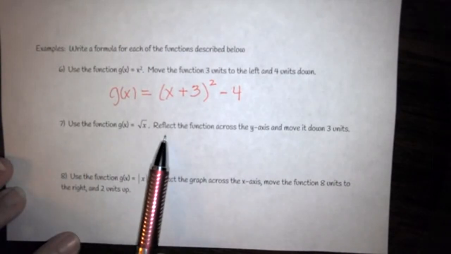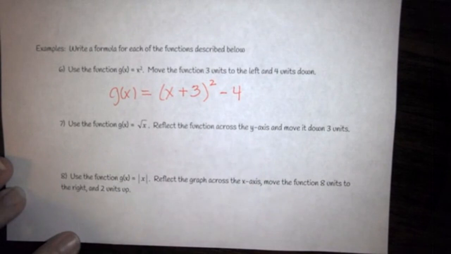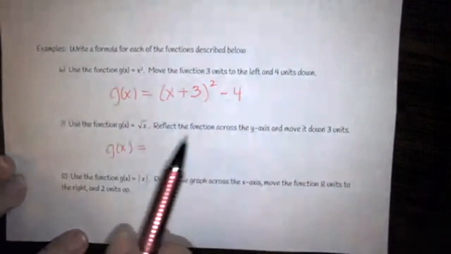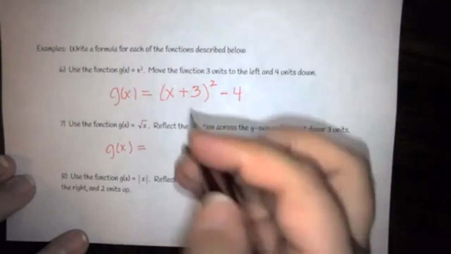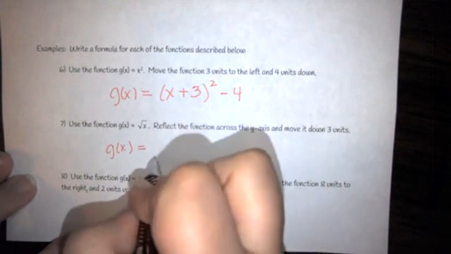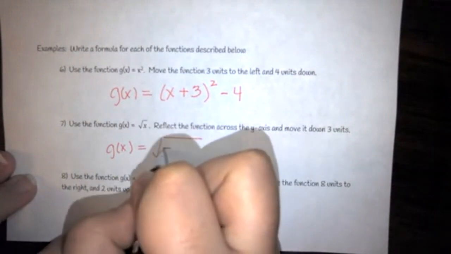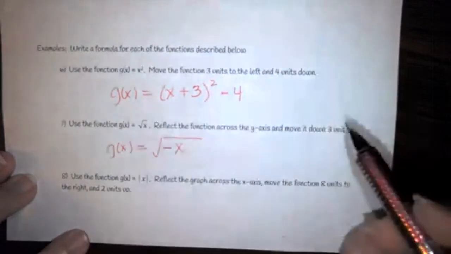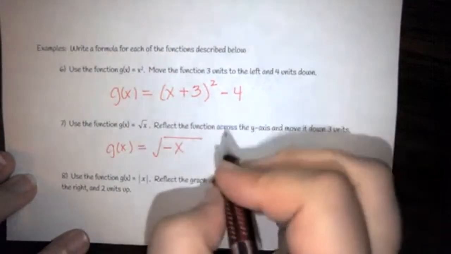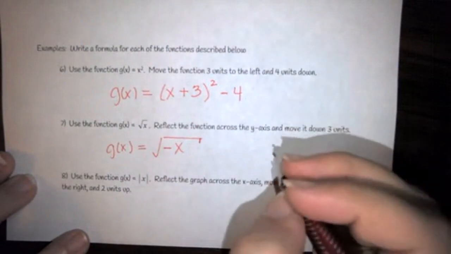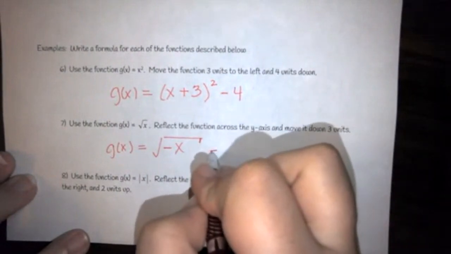Next one says g of x equals the square root of x. And here we want to reflect across the y-axis and then move it down 3 units. So we have g of x, and reflect across the y-axis means we have an internal reflection. So we're going to have the square root of a negative, and then I've got negative x. And then I'm moving down 3. So I'm going to end my radical, and I'm going to move down 3, minus 3.